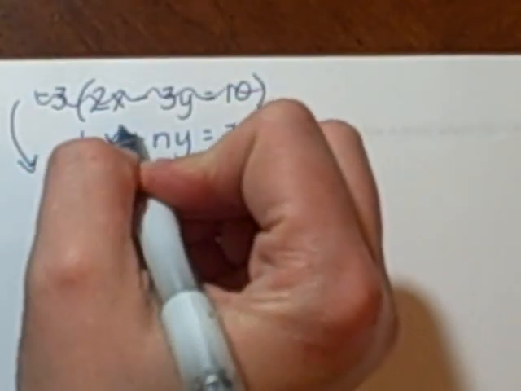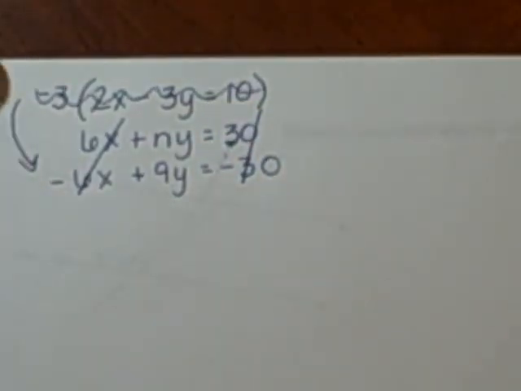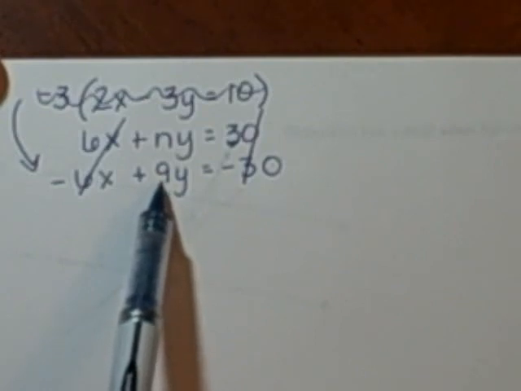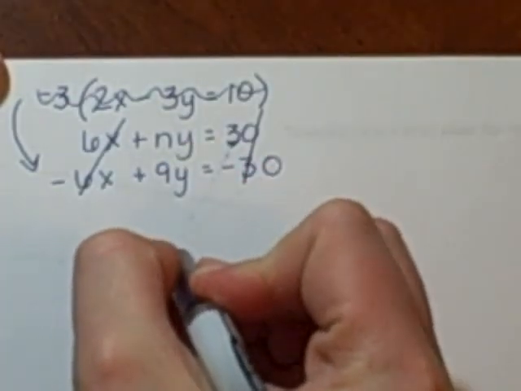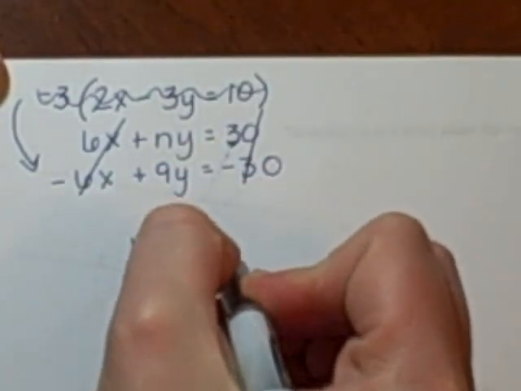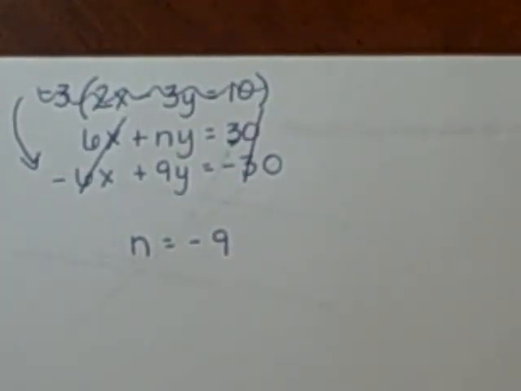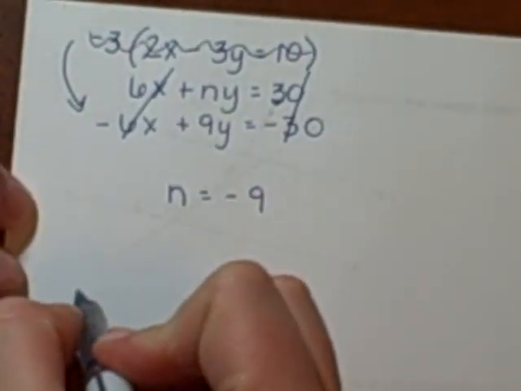Notice that the way I have things now, my x's are going to cancel and my numbers at the end are going to cancel. And now all I need to answer is what would I like n to be to get it to cancel out with that 9? Well, if this is a positive 9y, I'd love for that to be a -9. So my answer there for number 9 is n equals -9. That's it. That's all that question's asking you, is what would you like n to equal to get everything to cancel out? Okay? And problem number 10 is very, very similar.